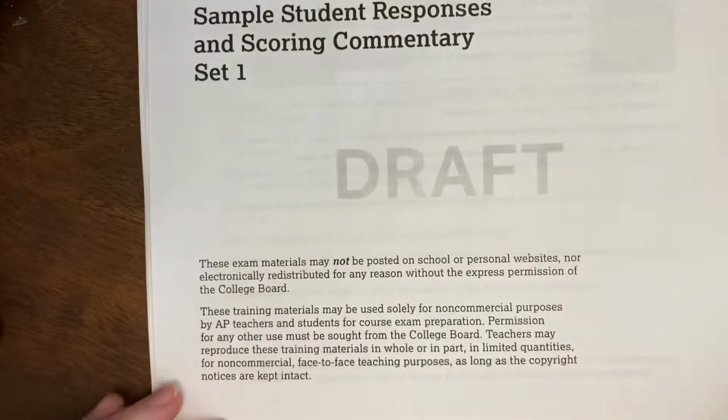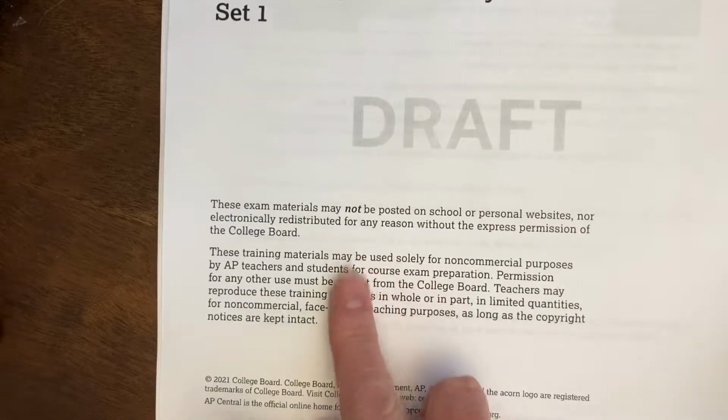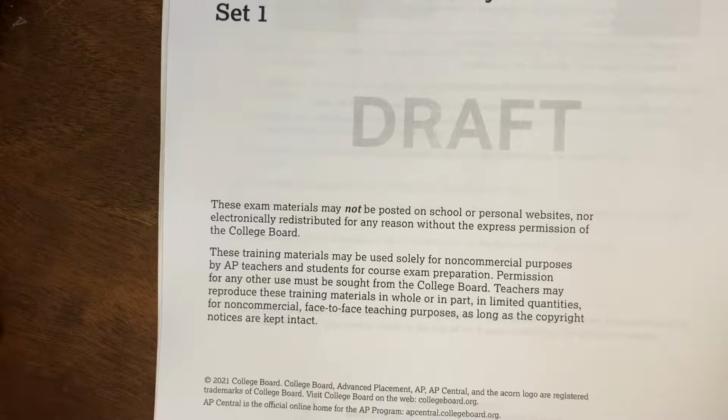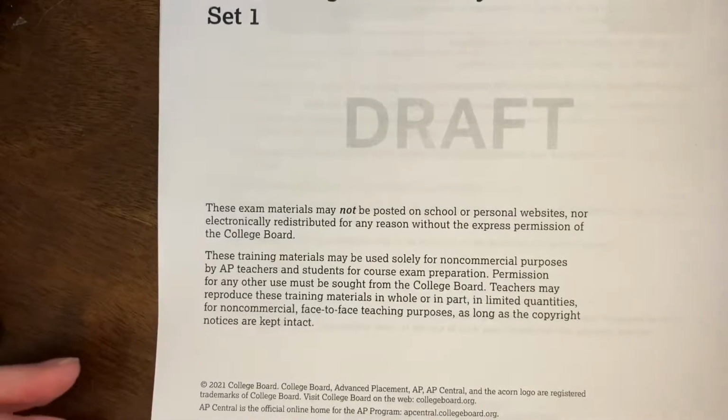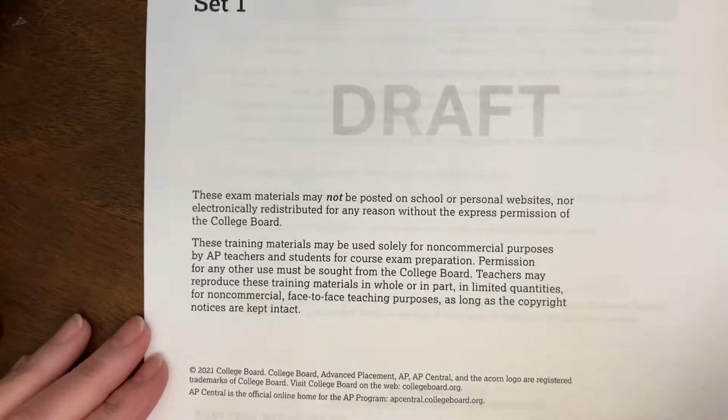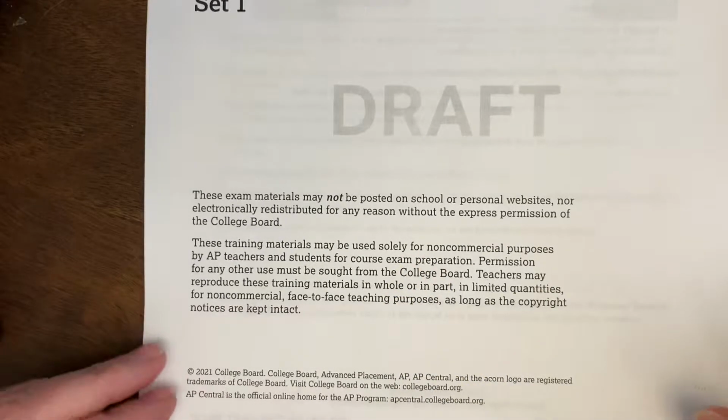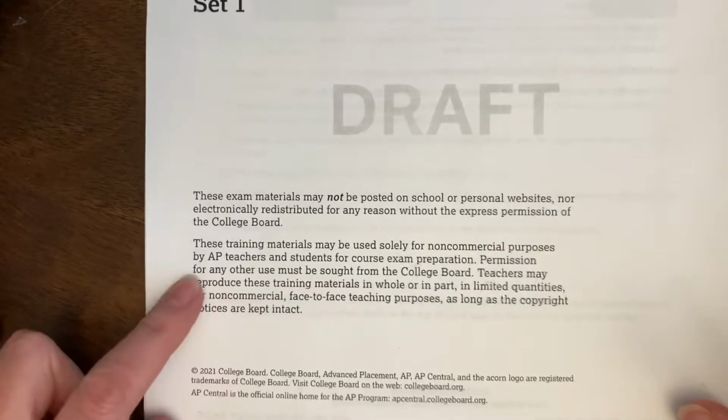This is a draft. Also, please read the disclaimer that you can't post the student samples anywhere. They can really only be used for training purposes for AP Summer Institutes. At some point, they usually do release student samples so you can use them with your students to help them write better FRQs, but at this point, you cannot share these documents.